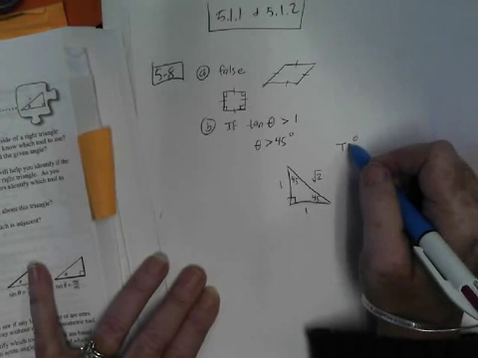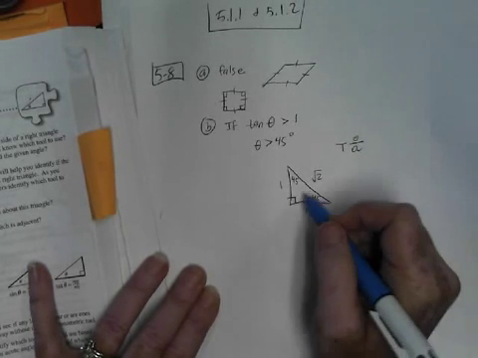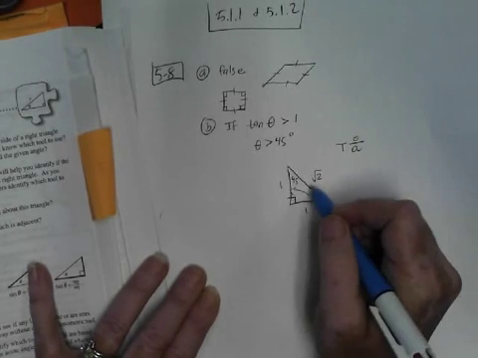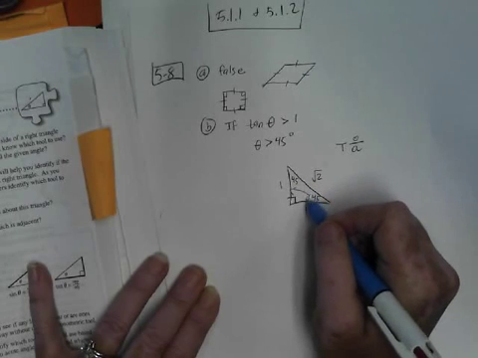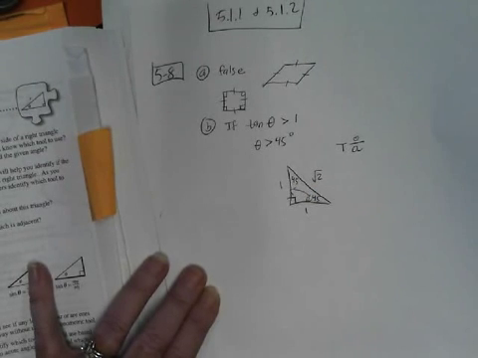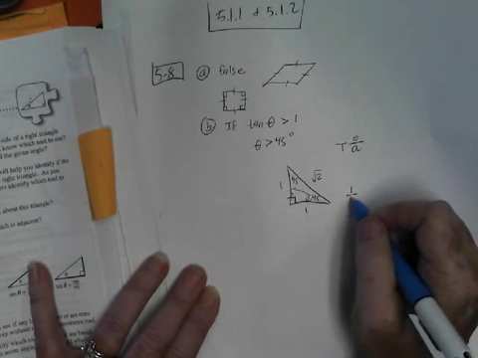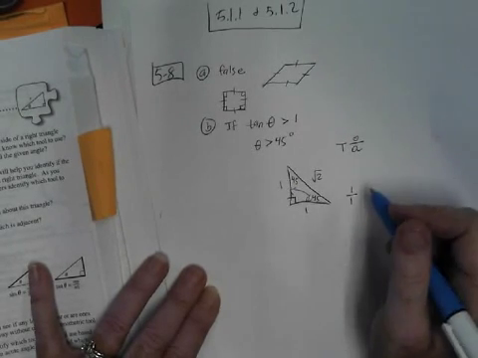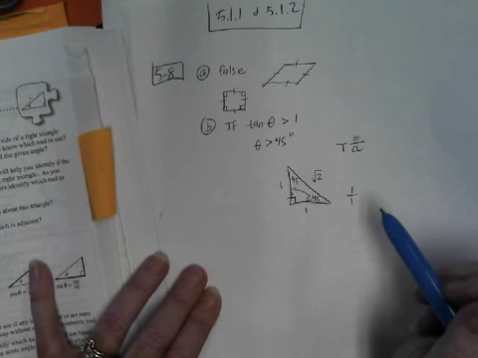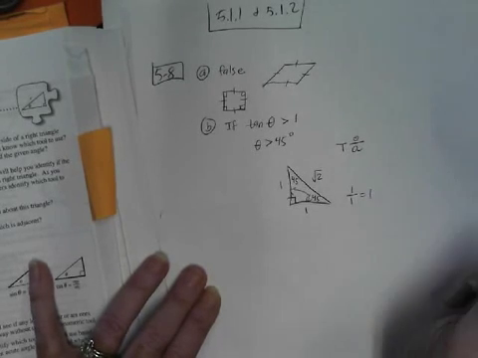Tangent is the opposite over the adjacent, isn't it? So it would be that number over that number, right? Yeah. So if it were exactly 45, it would be 1 over 1 in this case, or 2 over 2, or like you were saying, 3 over 3. So that would equal 1, right? Yes.